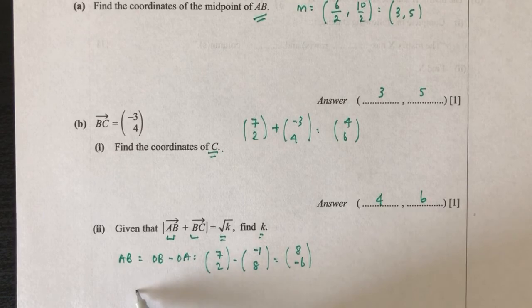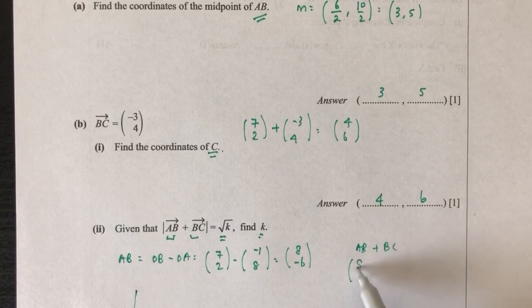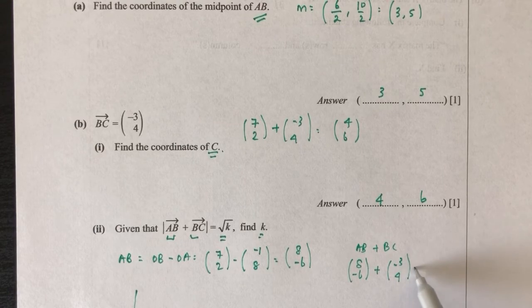So now we have to add those two. So let's do AB plus BC. AB is (8, -6). BC will be (-3, 4). That will be (5, -2).